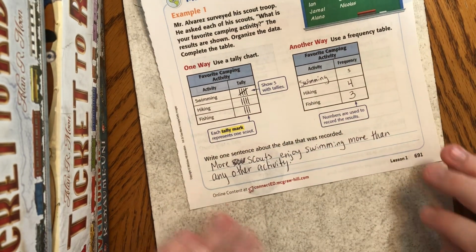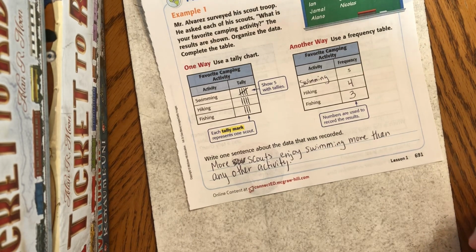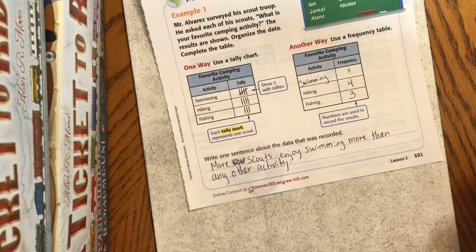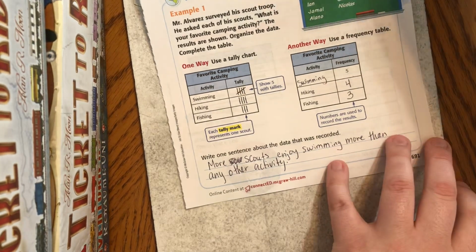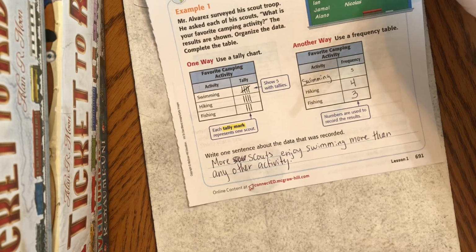Now if you wish to pause the video and copy my writing, now's a good time to pause it. If you're gonna write your own, pause it and write your own. When you're ready to move on to the next page, press play and follow along.